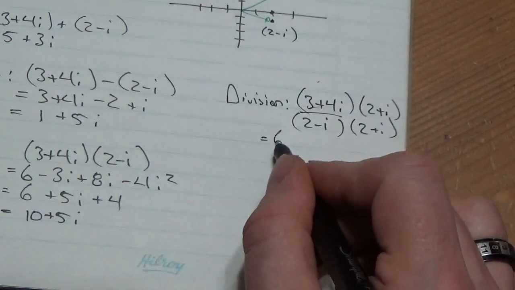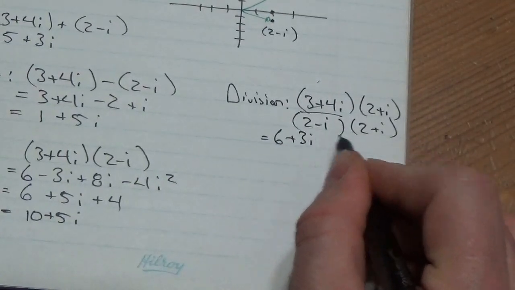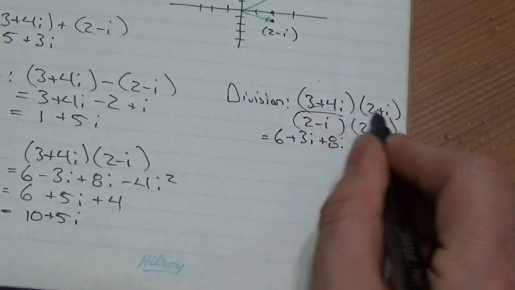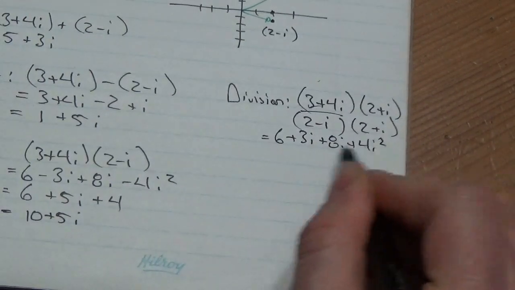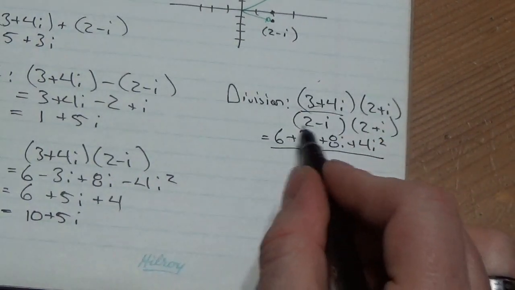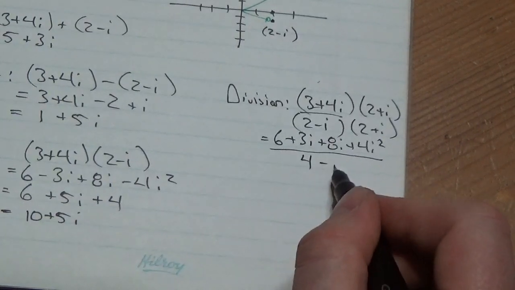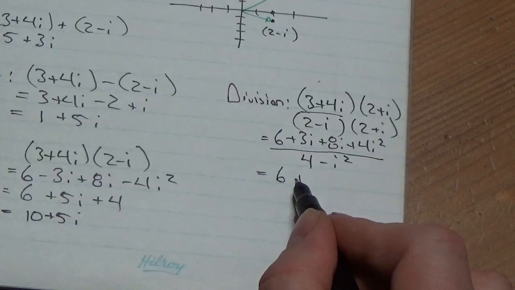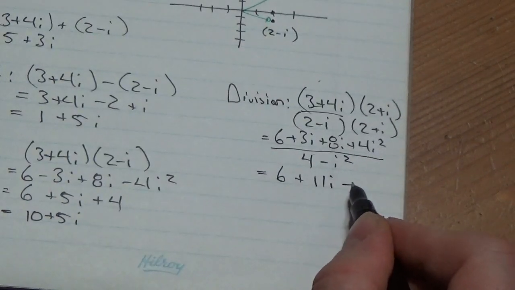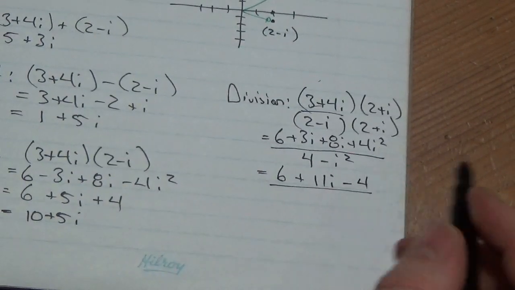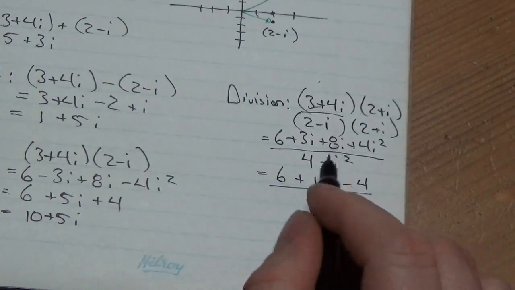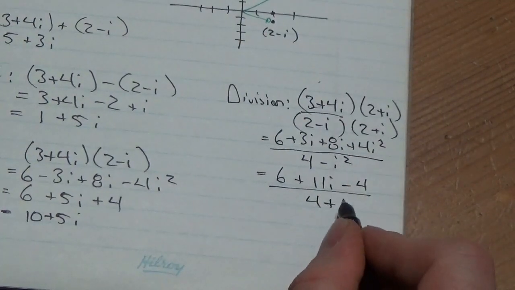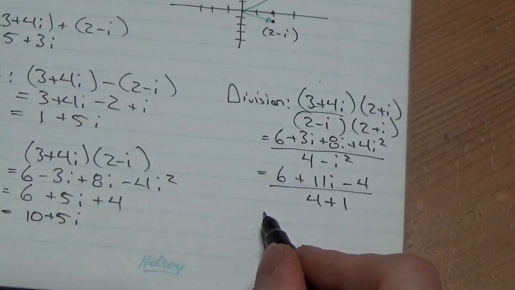So 3 times 2 is going to be 6. This is going to be 3i plus 8i plus 4i squared, all over, and then the denominator becomes 4 minus i squared. So 6 plus 11i minus 4, because of that i squared, and down here it's going to be 4 plus 1 because of that i squared.